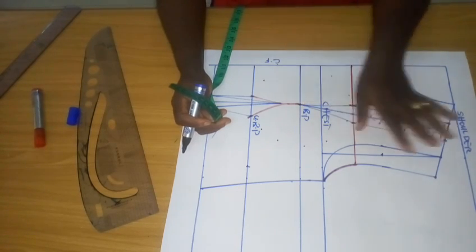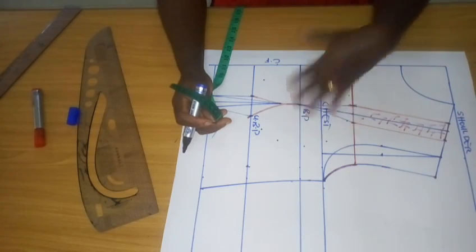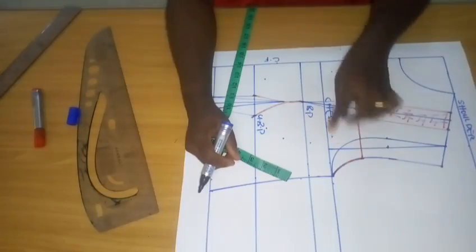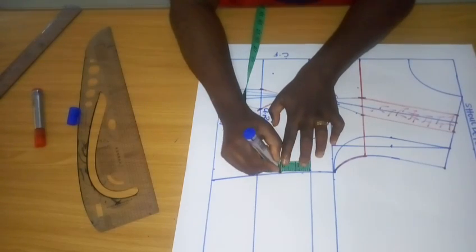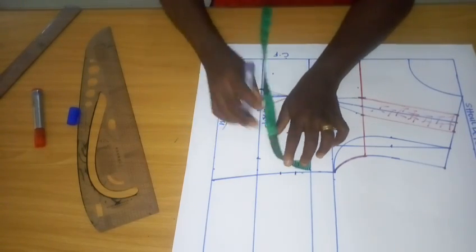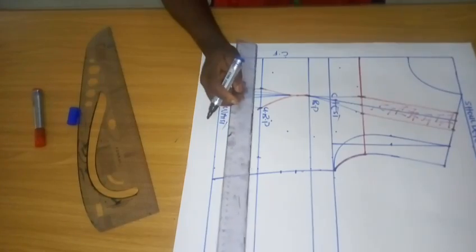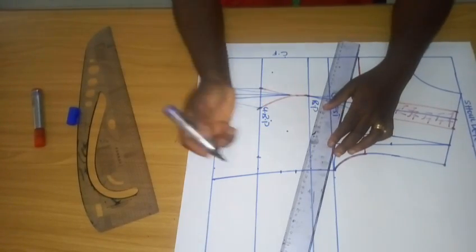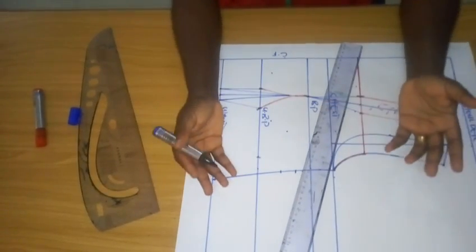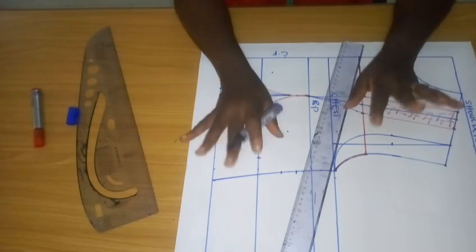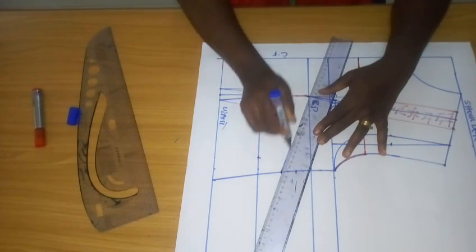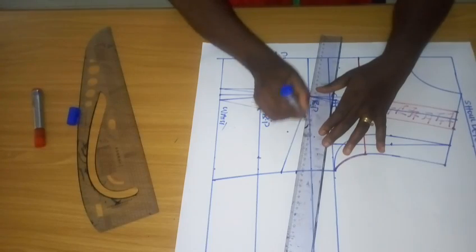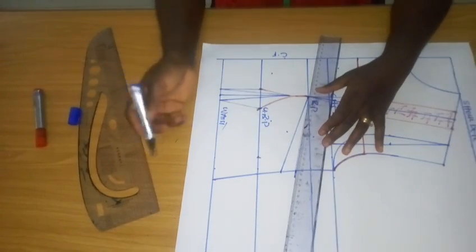So once you draft it, all you do is use the front and the back and sew them together. From the bust point now, I will come down by 2 inches because that is the difference I have for the front length and the back length. Like I said, if you are not familiar with what we are doing here, please visit the basic bodice drafting, so you will know which one is back length and front length and why we have such differences.